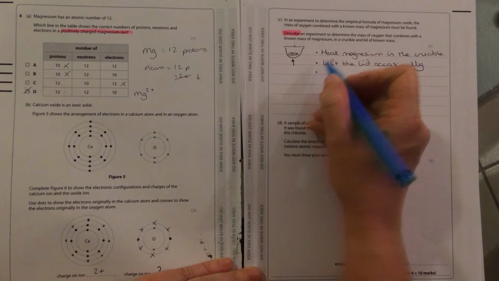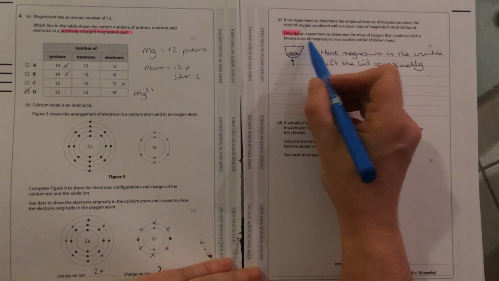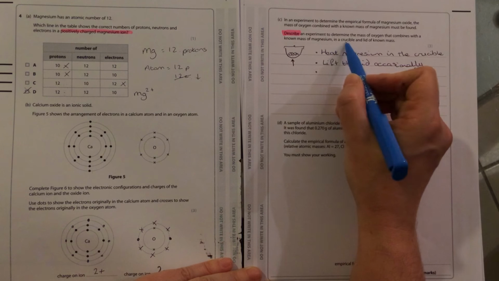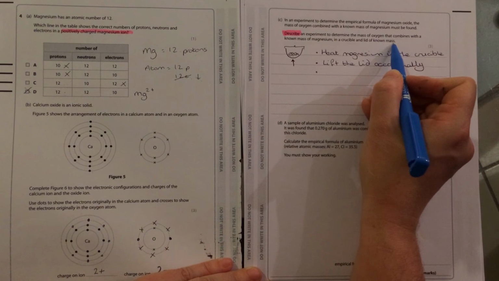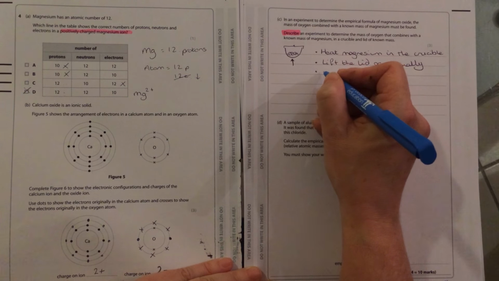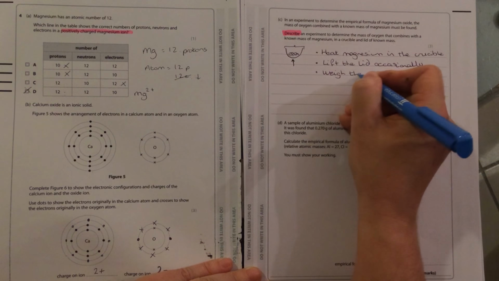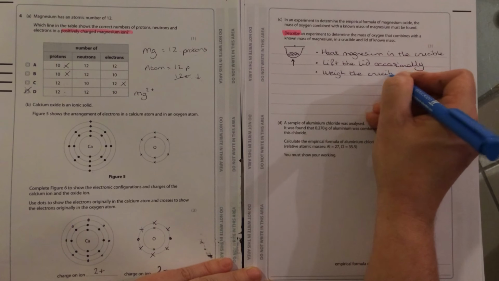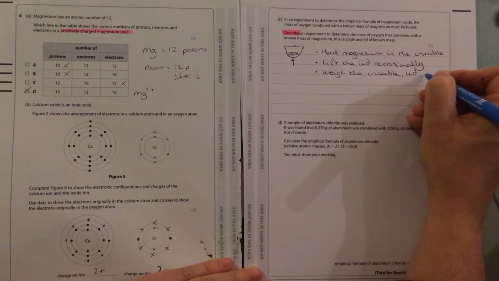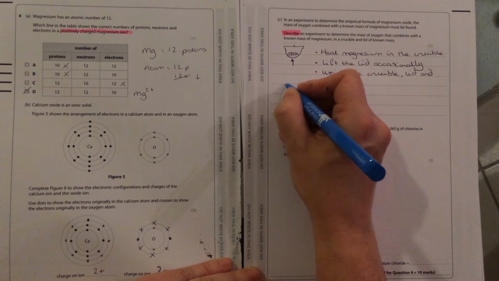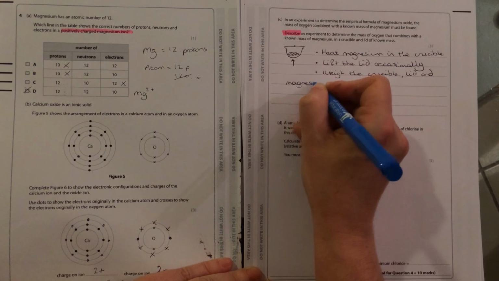And then at the end, they've told us that we've got a known mass of magnesium in a crucible and lid of known mass. So what we would do at the end is we would weigh the crucible, lid and magnesium oxide.